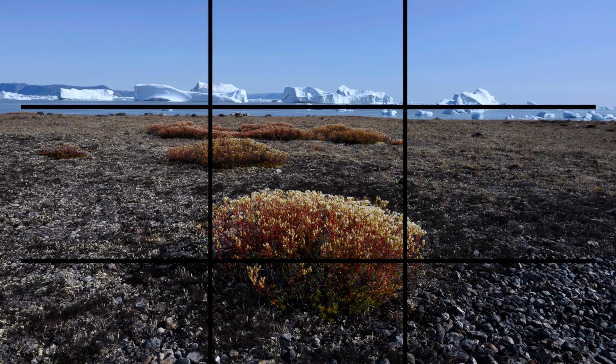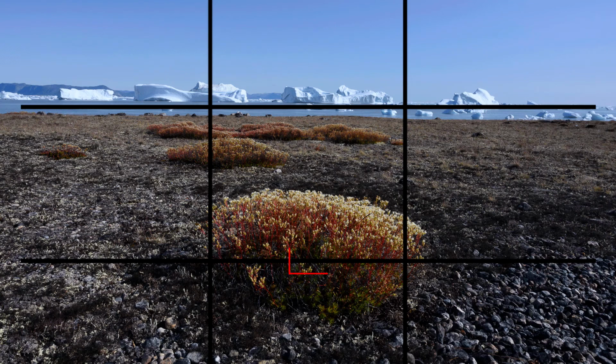A practical way to determine what is 1/3 into the scene is to enable the grid lines in the viewfinder or on the LCD. Most cameras have these grids representing the rule of thirds. And now you can set the focus point on the lower line, the lower third, which is approximately 1/3 into the scene.